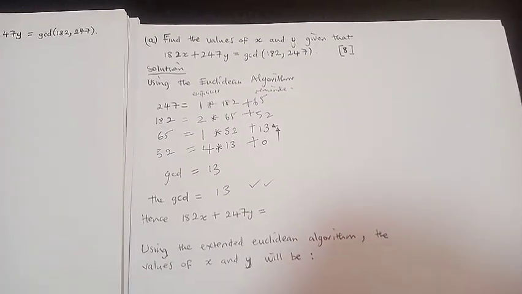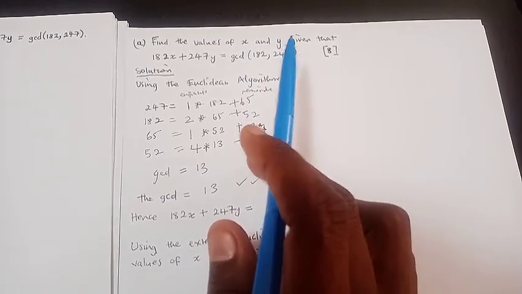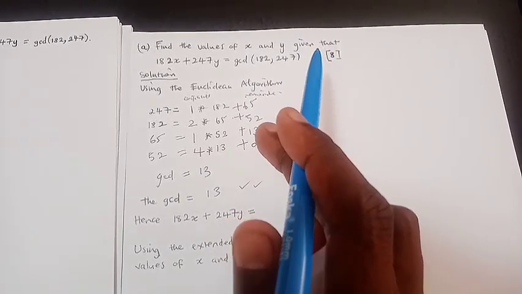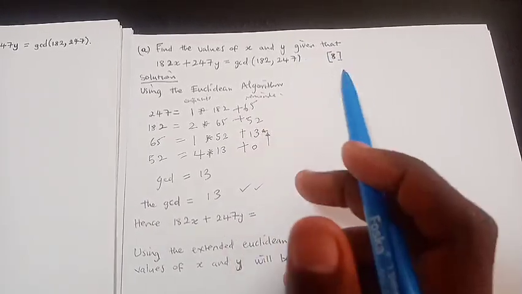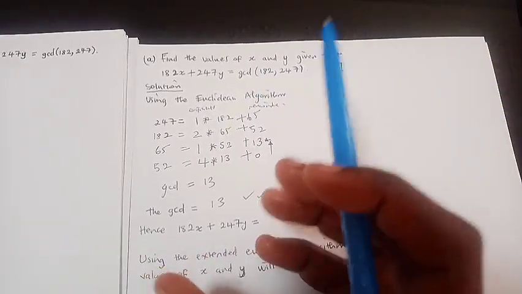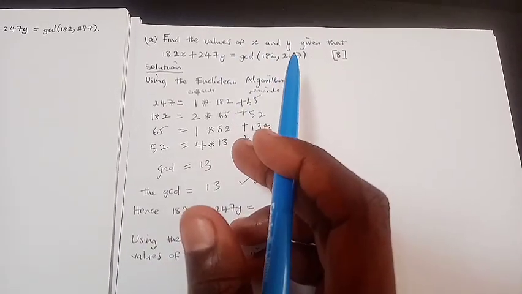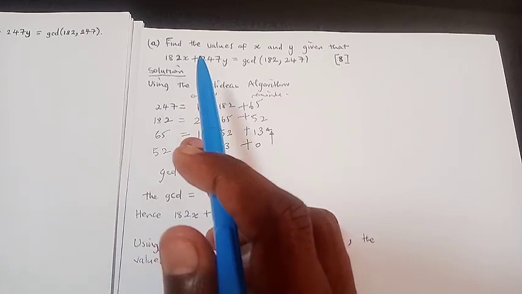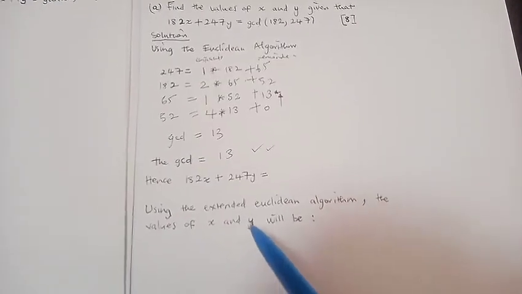And now we want to solve for the values of x and y. At some instance a question can say first find the GCD and then solve for x and y, but in this instance it just combined the entire question together. So now we want to find the values of x and y, since our expression is 182x plus 247y. So I'll come down here and rewrite this expression.